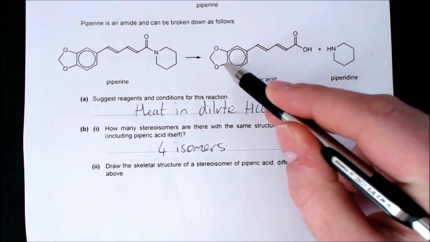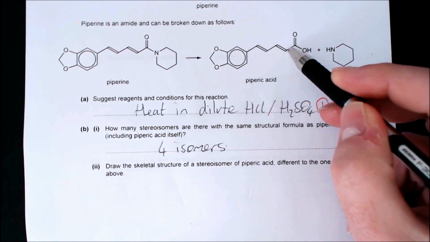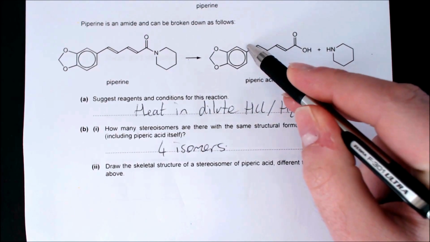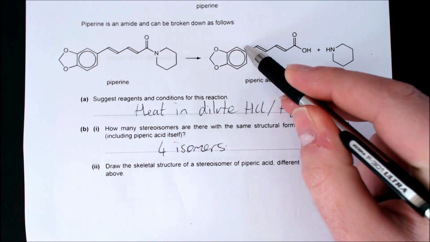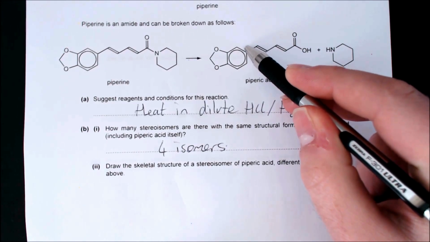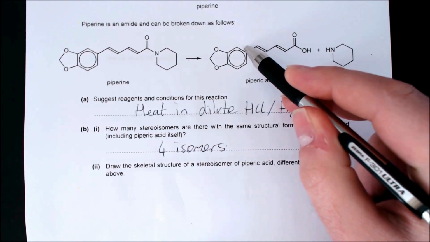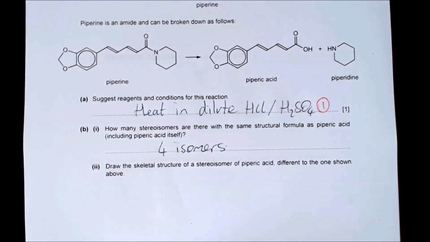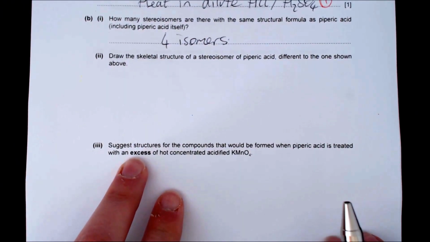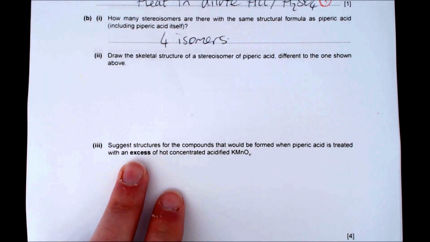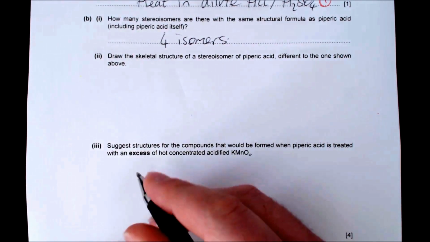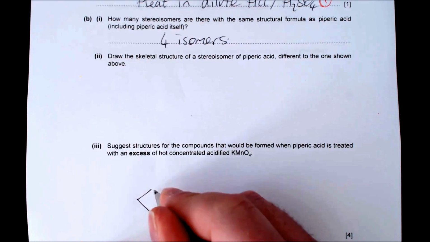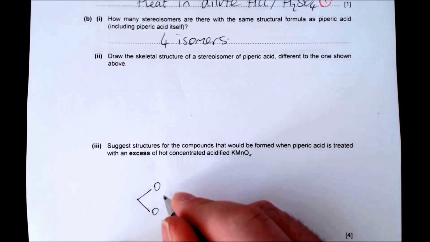So this happens when we have benzene rings and alkyl groups attached to them. If we heat it with enough heat, and it's in excess, so we have lots of potassium manganate, we'll also form carbon dioxide as well, because the excess bit's important. So what we will find is we will form this molecule here. Obviously we have our two oxygens there.